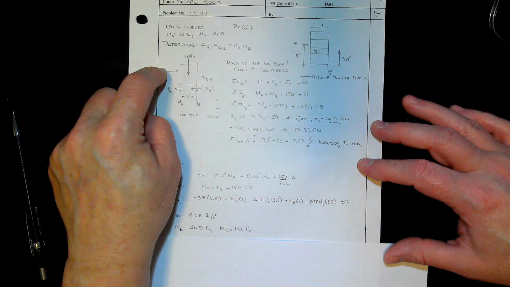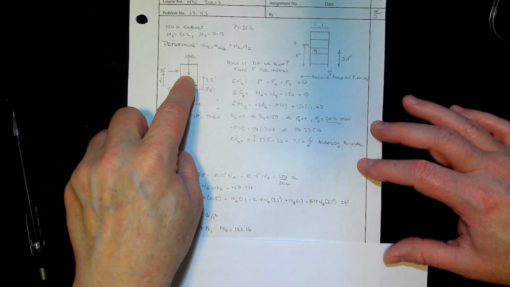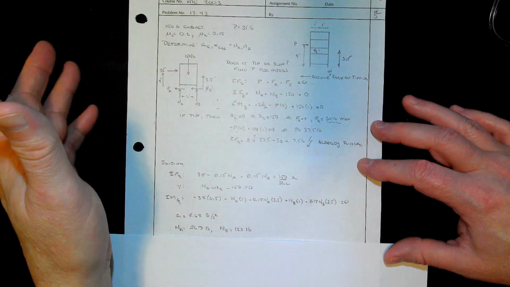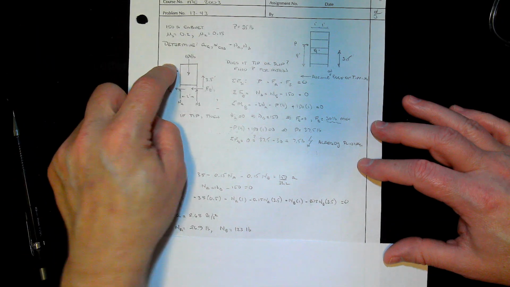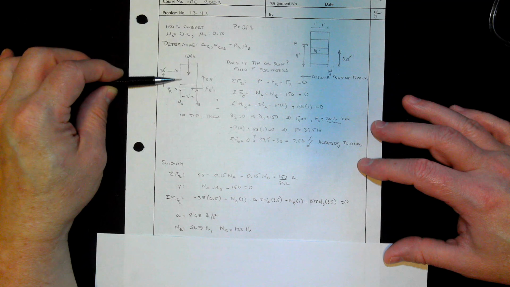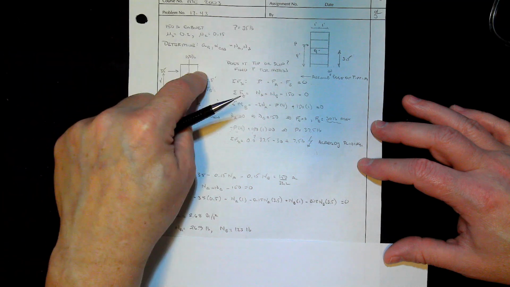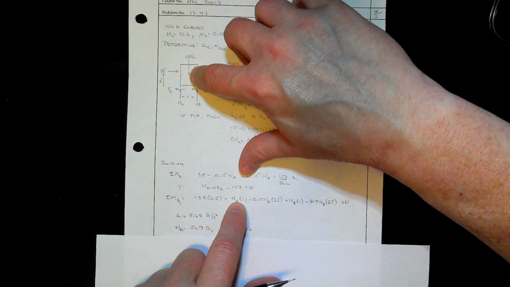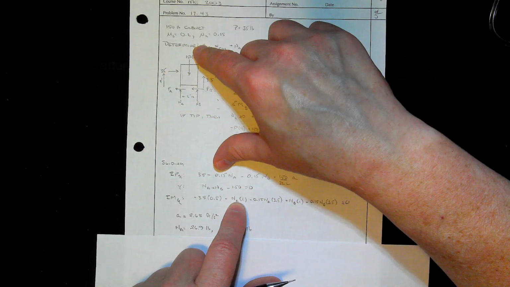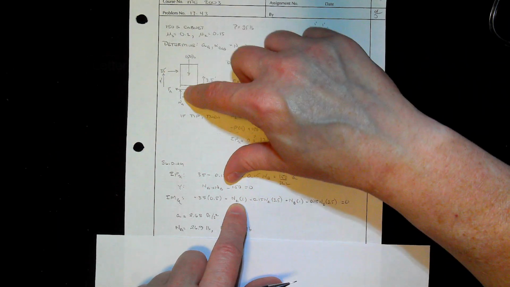So let's see. If I take the moment at G instead of B now, I have 35 pounds coming in, and the vertical distance here would be 0.5 feet, and that's going clockwise. There's a negative. NA, relative to this point, that will be going clockwise, so that's 1 foot off.